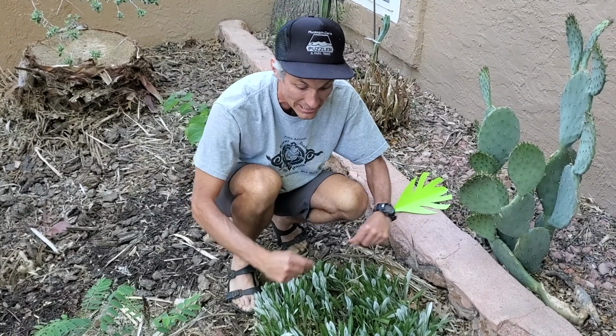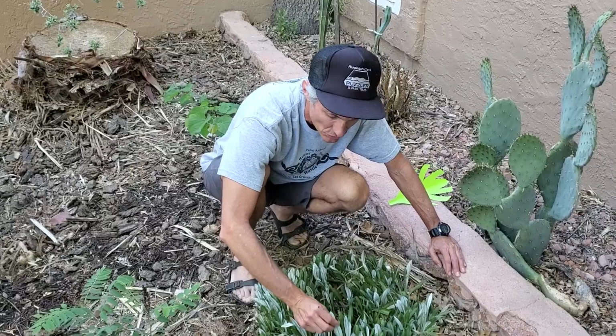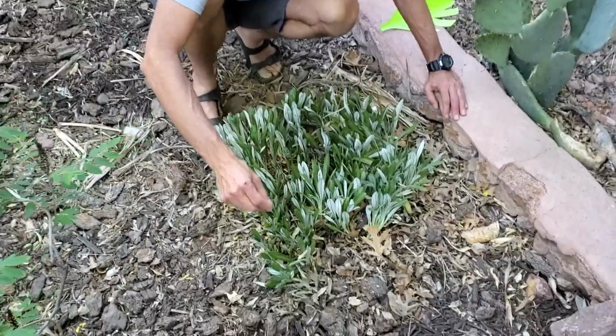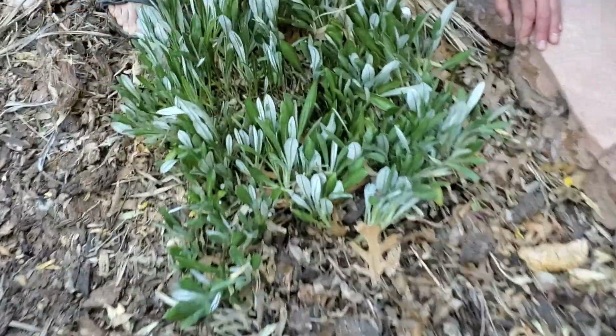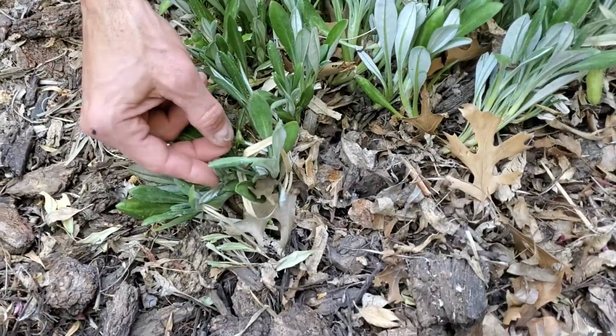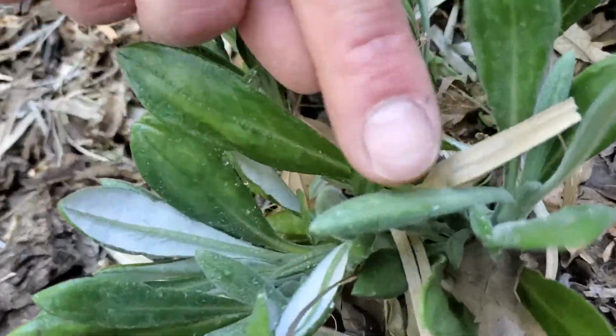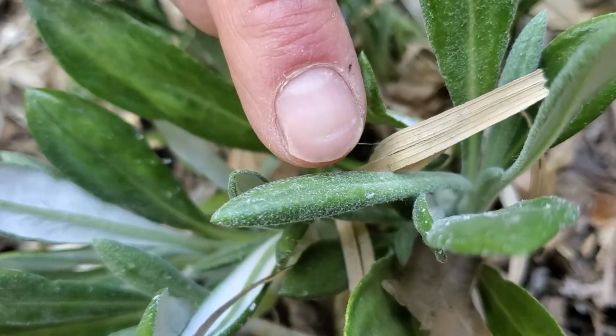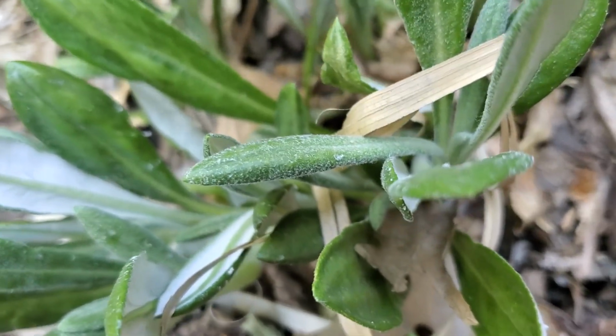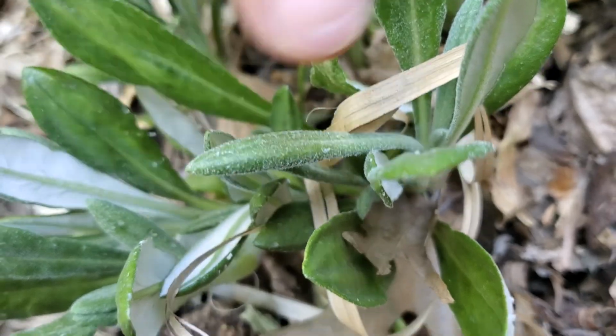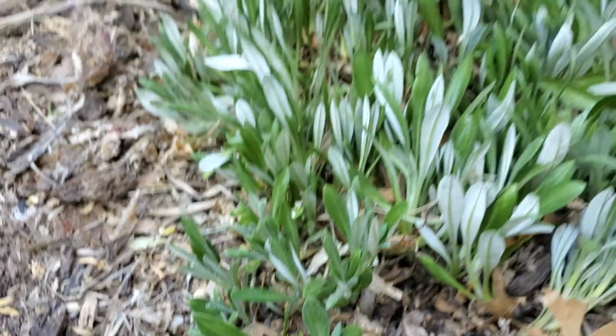That is an amazing adaptation. And not only that, if you were able to touch these leaves, you can see that they've got a little bit of fur on them. They're kind of fuzzy. And that's another way that they are getting a little bit of extra shade from that sun. All right, one last plant now, I promise.